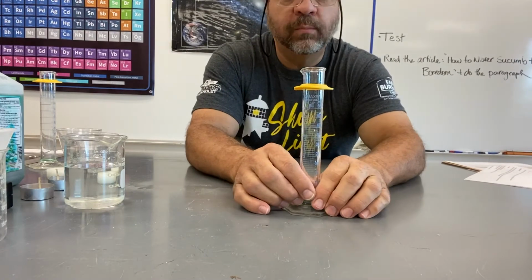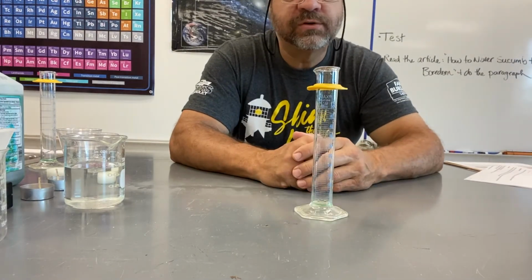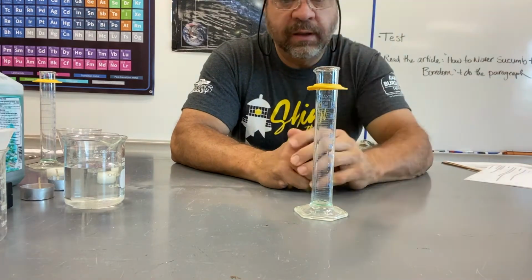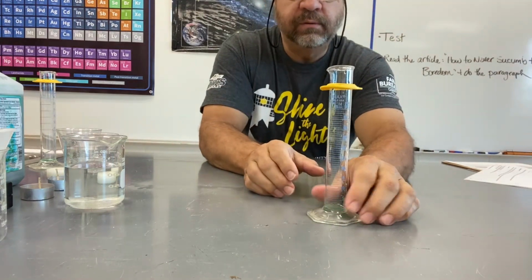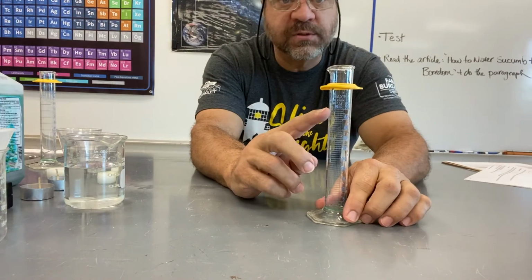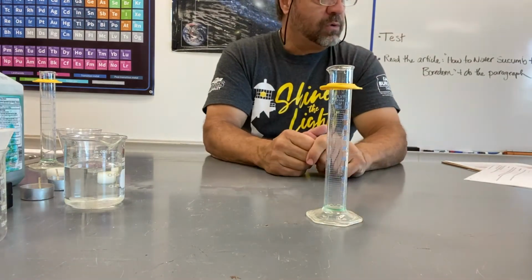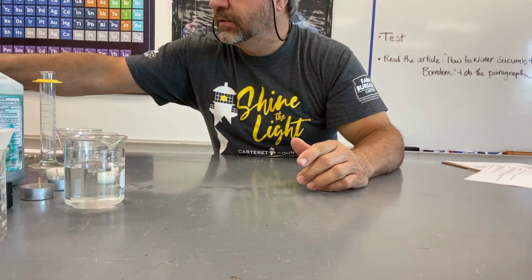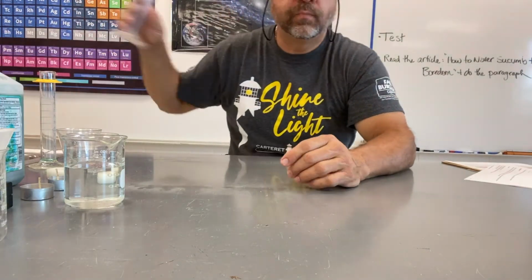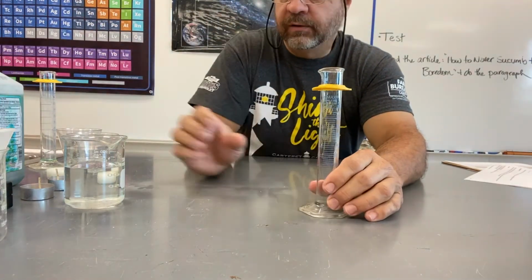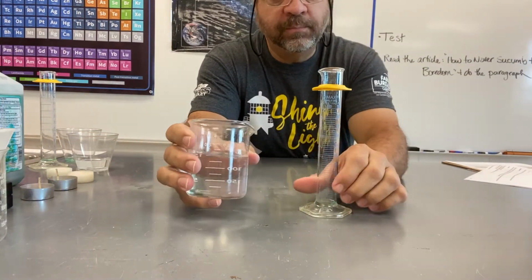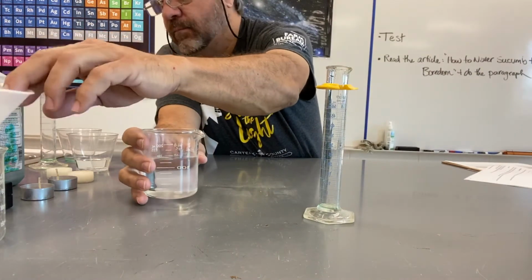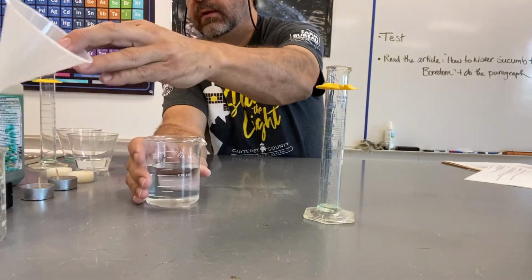All right, guys, we're back with another one of our demonstration labs looking at the densities of liquids. And we have our graduated cylinder here. Again, this is our fairly small one, only goes up to 50 milliliters. And we're going to make a density column, this is called. Let me just shake some of that liquid out of there. All right, so I'm gonna start off with just some tap water. I'll turn this so I can see it.